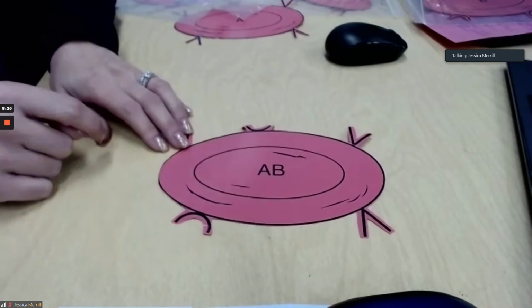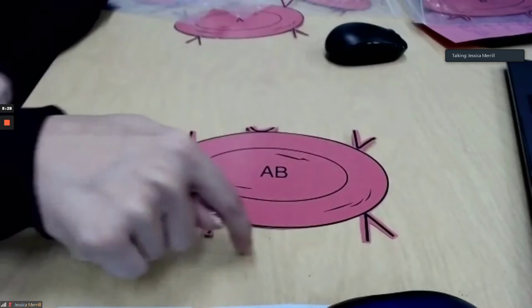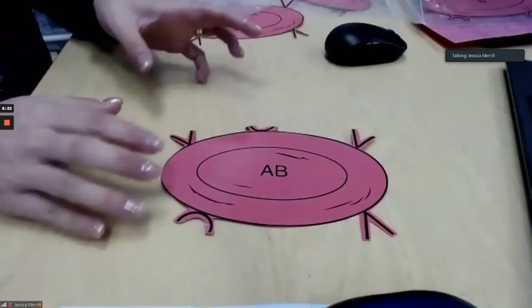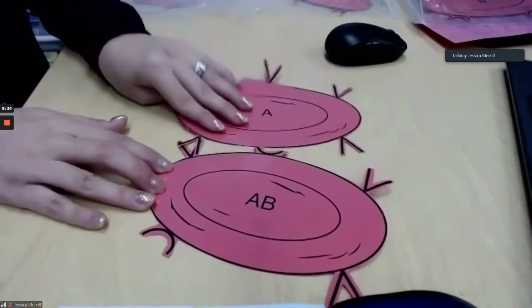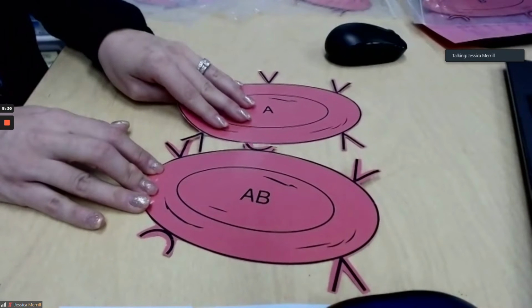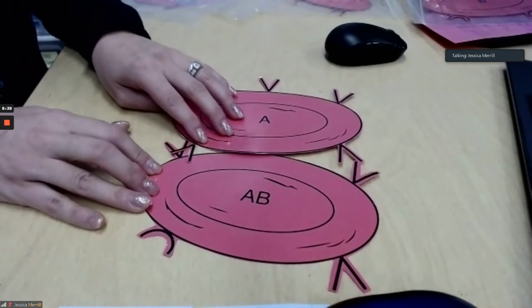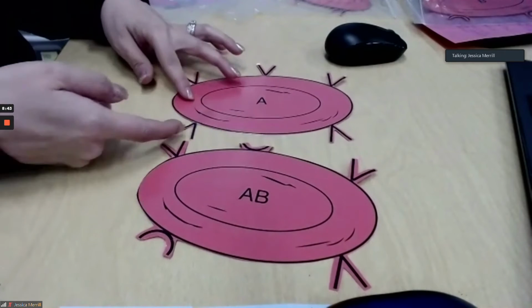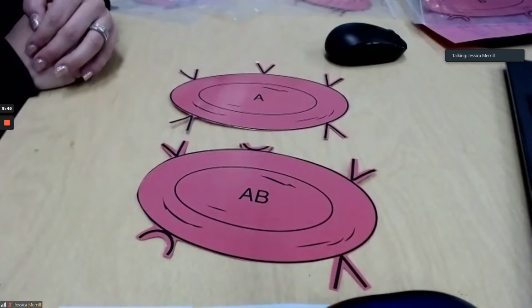Type AB blood does not have any antibodies in the plasma. So there's no antibodies floating around. When type A blood goes to an AB recipient, it's just fine. There's not even any antibodies to attack the A blood cell.